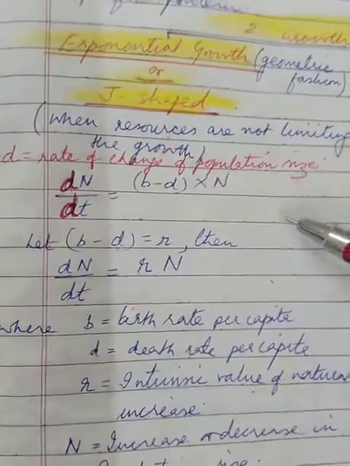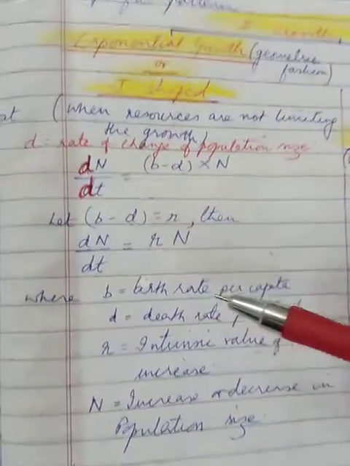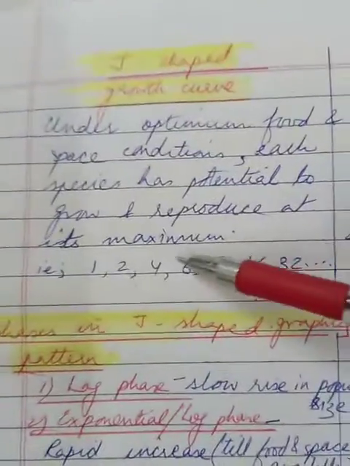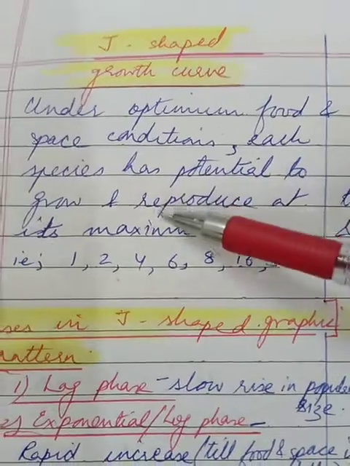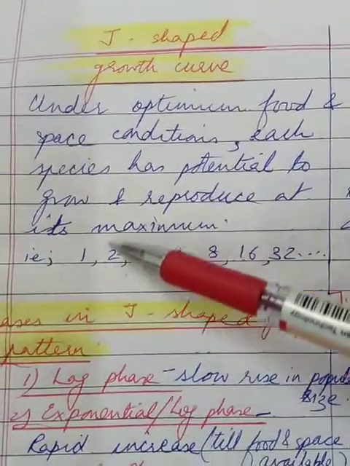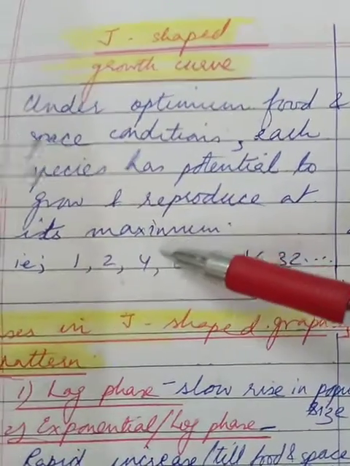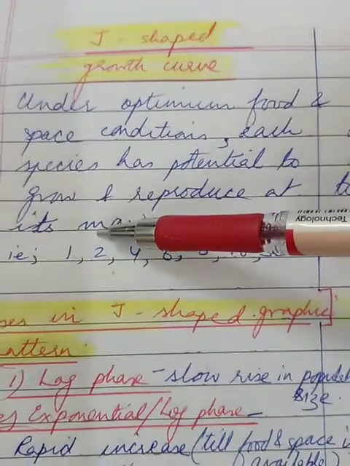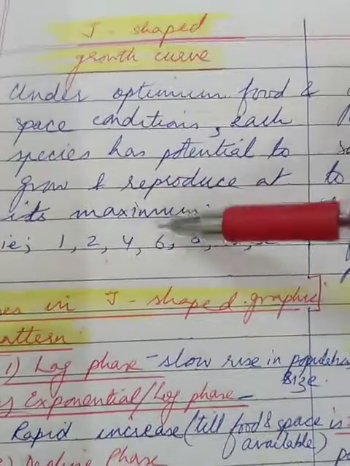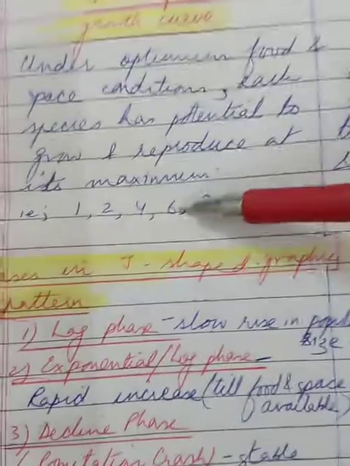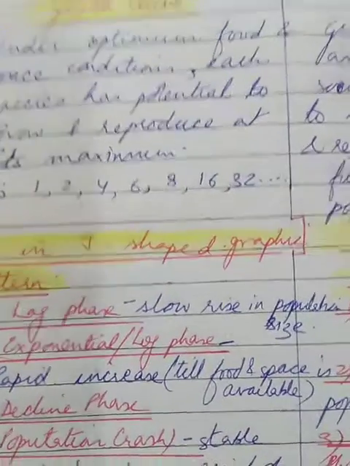Exponential or geometric fashion. For example, conditions being favorable, the curve can be like this, the J-shaped curve. Under optimum food and space conditions, each species has the power to double itself in an exponential fashion. 1 into 2, 2 becomes 4, then suppose 6, 8, 16, 32, something like this, right? More or less.